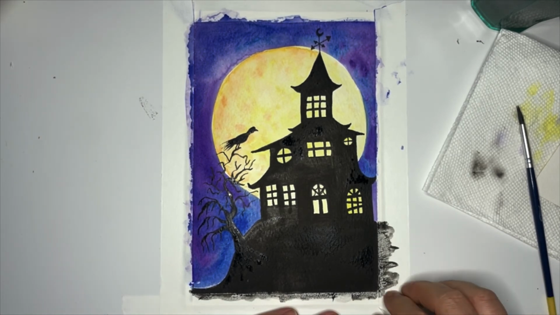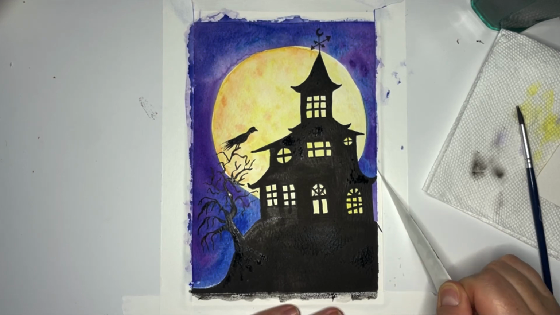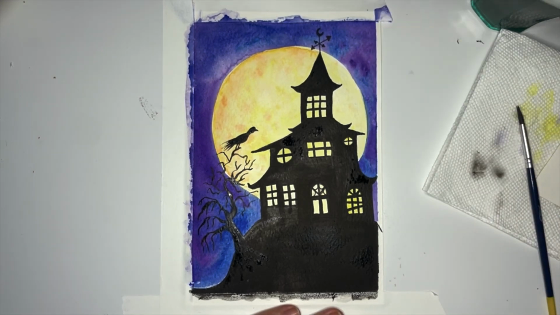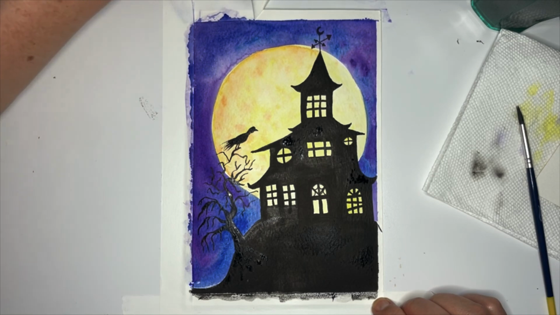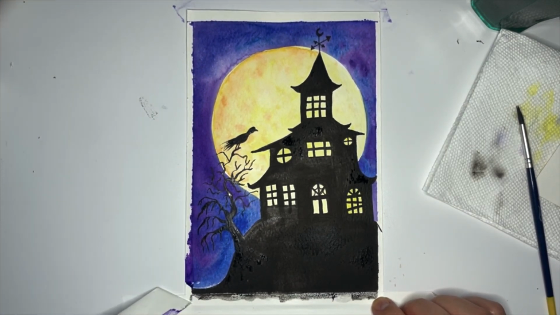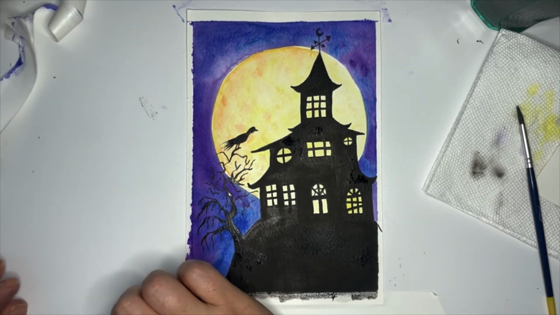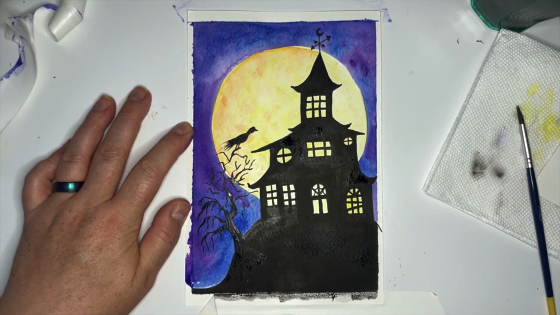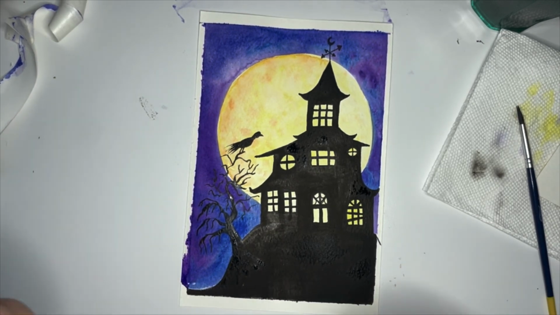I think my edges are dry, so I'm going to go ahead and take this tape off. I do have a little bit of Sharpie because I drew my house before I put the tape on. But I can go over that with some whiteout or whatever and get rid of it. A little bit of a security breach over here. But like we know, that happens. It's all right.